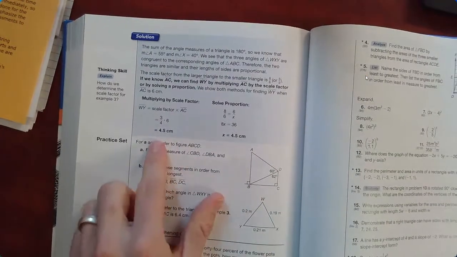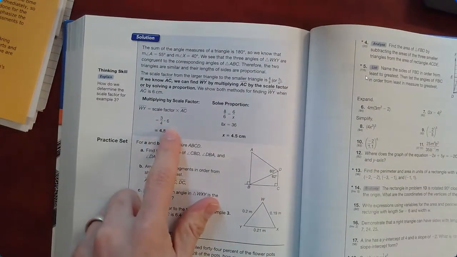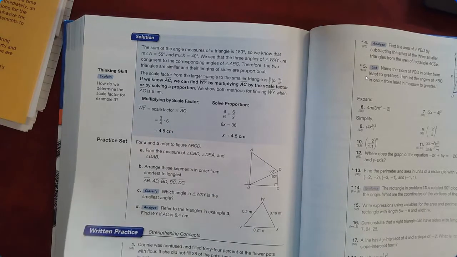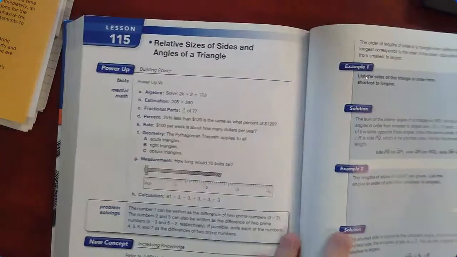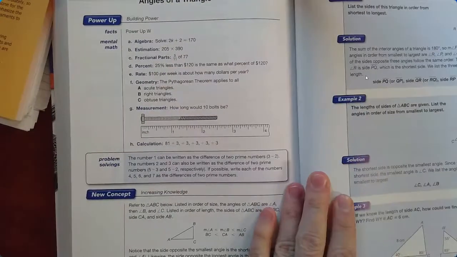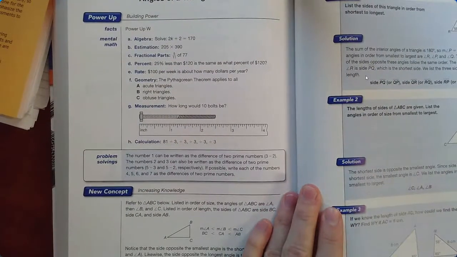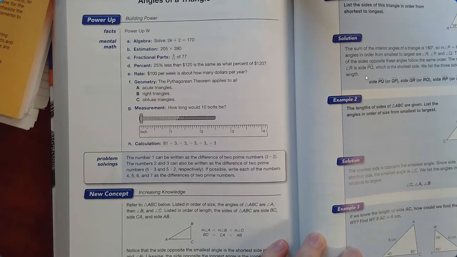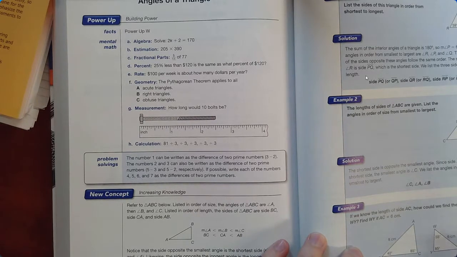When you are doing the solution over here, the scale factor, you find the scale factor, and you multiply it in order to get the answer. Over here, I don't exactly know why they give you angle B and not all of the angles. They give you 2 of the angles, but not all of them.